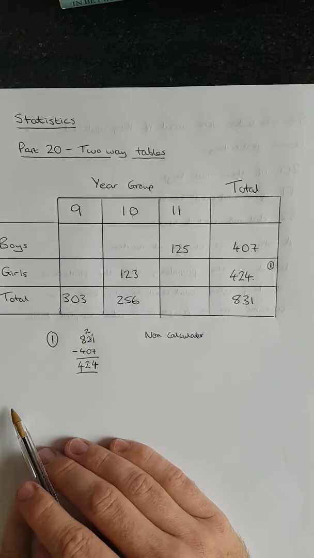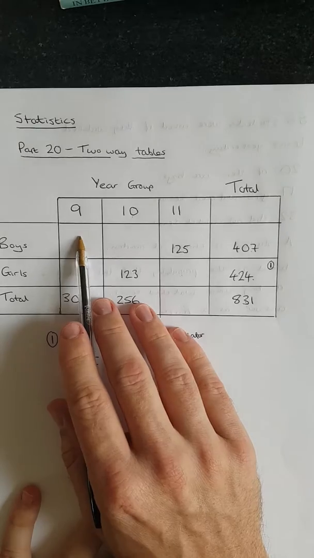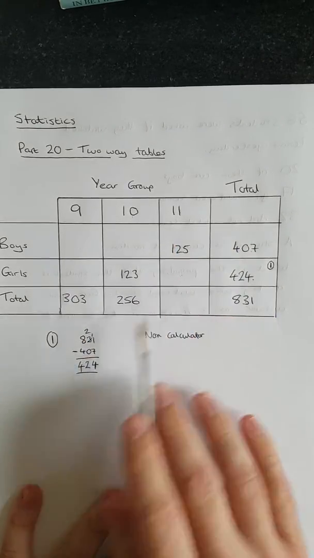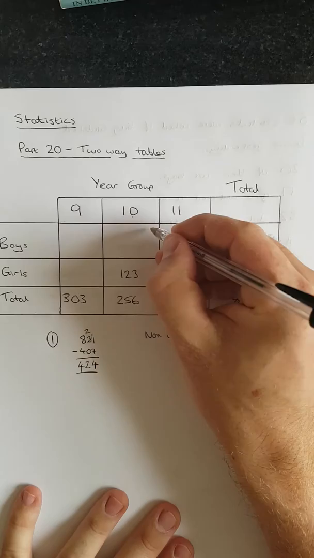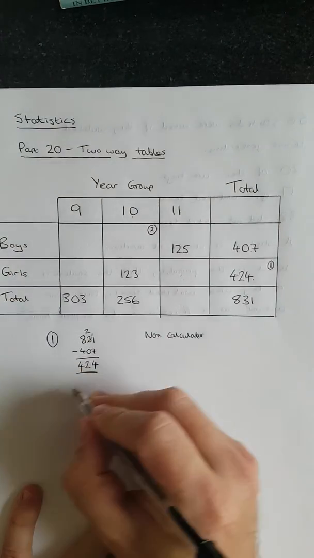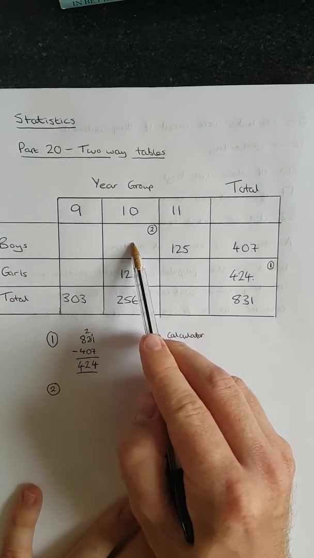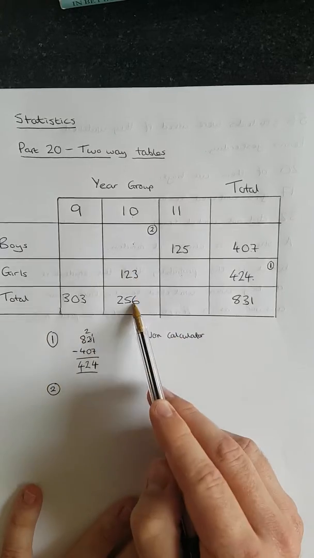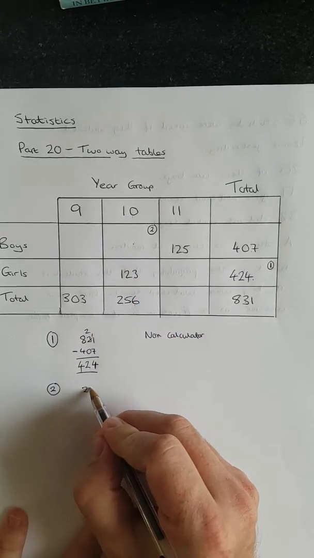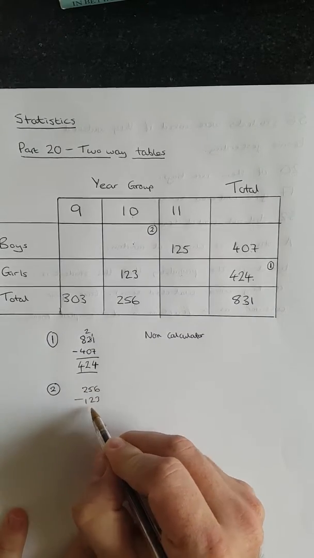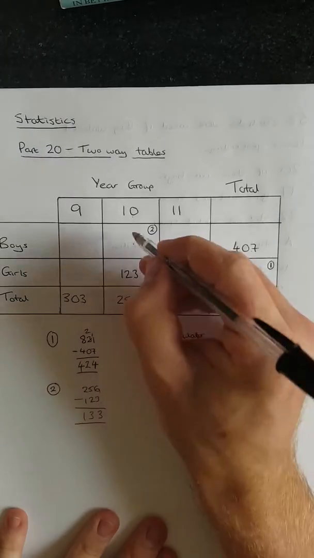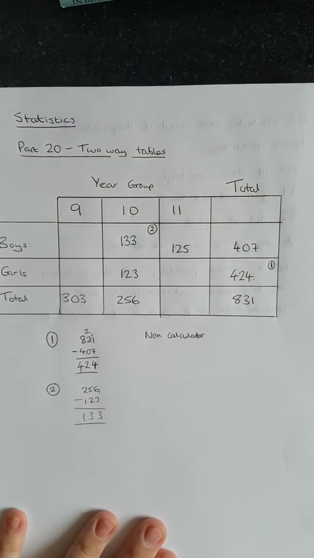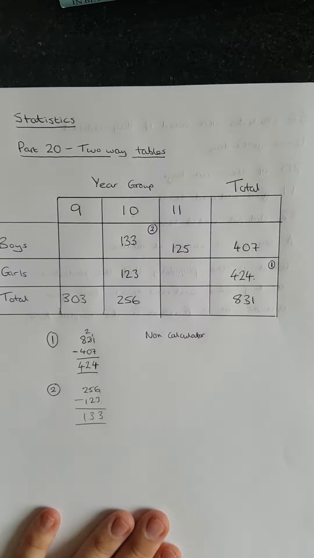Okay, where should we work out next? You want either a row or a column where you only need one piece of information. Well, this is the next easiest. Number 2, because this and this, Year 10 boys and Year 10 girls, makes the total for girls. So we're going to do another subtract. And it's 133.